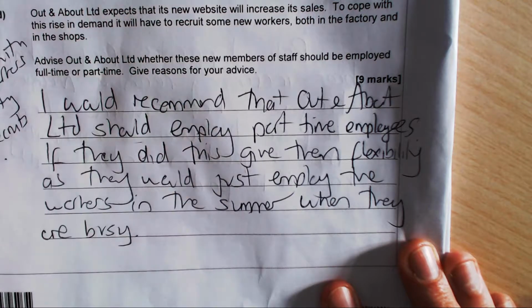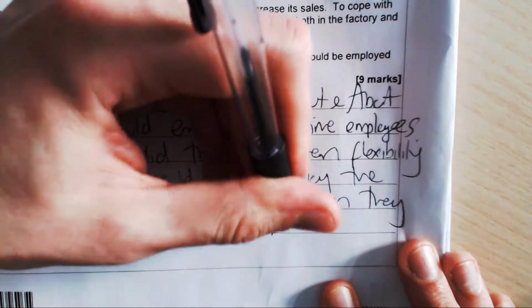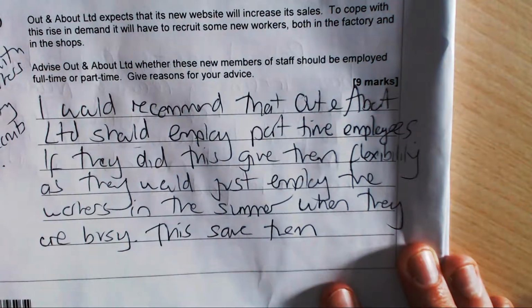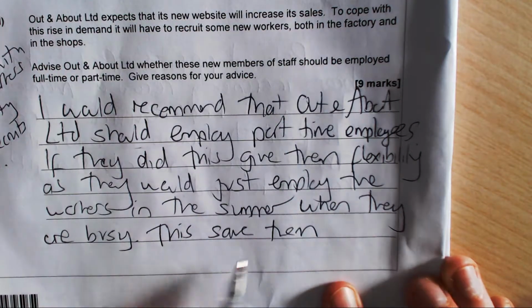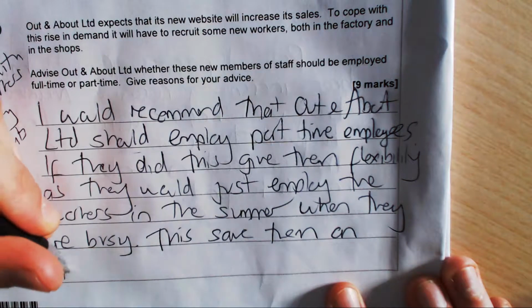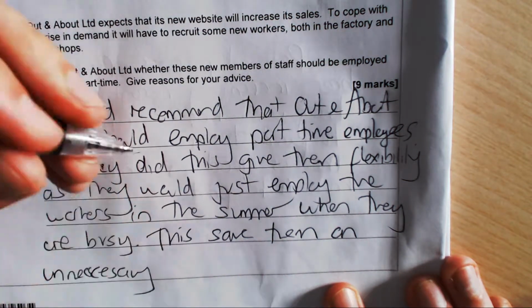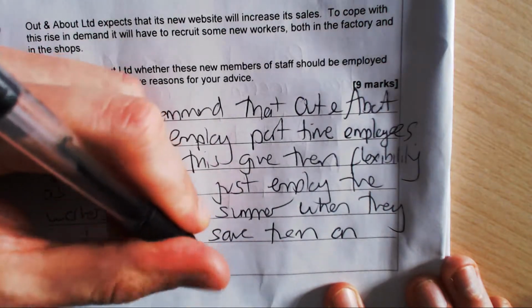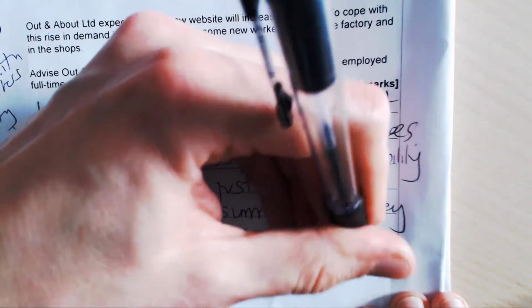And here's a development of that point then. This would save them. So always using connectives, therefore, this means, because, as a result of, always using connectives to develop your points, this would save them an unnecessary, oh, sorry, bad spelling there. Unnecessary wages, thus keeping, not reducing, thus keeping profit levels high.